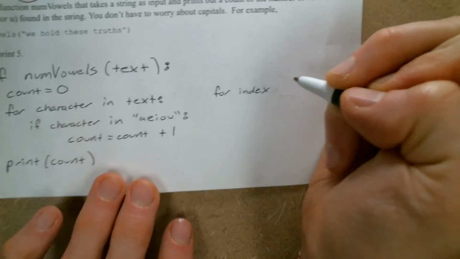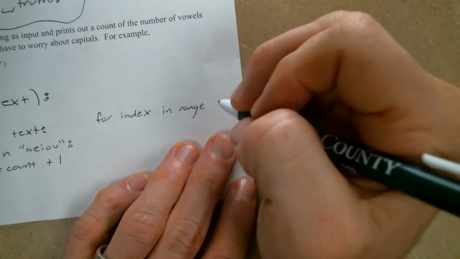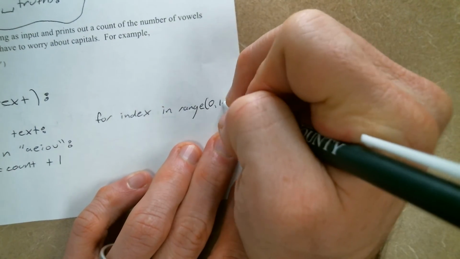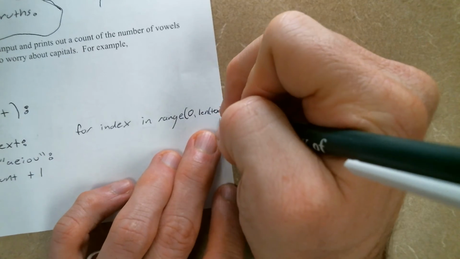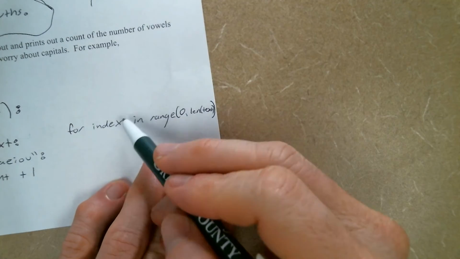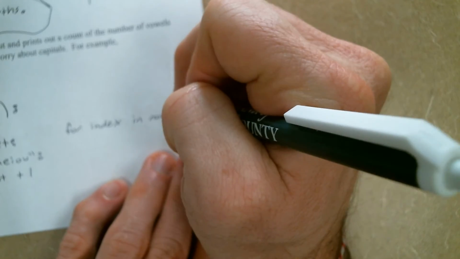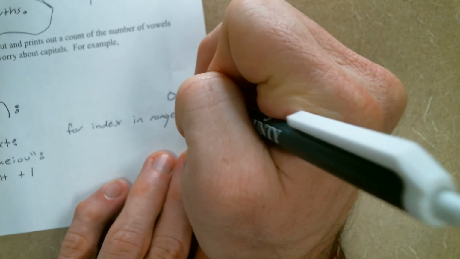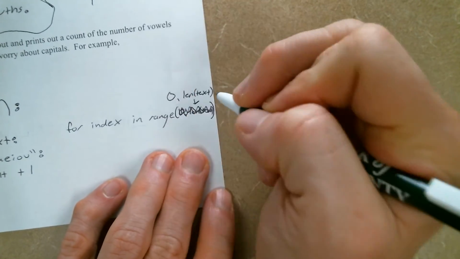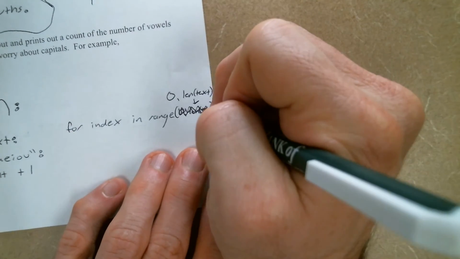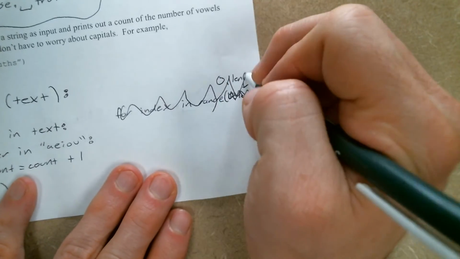index in range 0, comma, length of text. I wish I had just a little more room. All right, for index in range 0, length, let me just rewrite this so that it's not squeezed. 0, comma, length of text. That's what goes down inside of there. And then again, you've got your colon here. This just ended up way too messy even for me. Let's rewrite it.